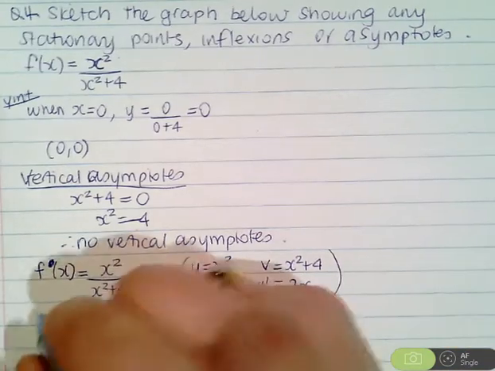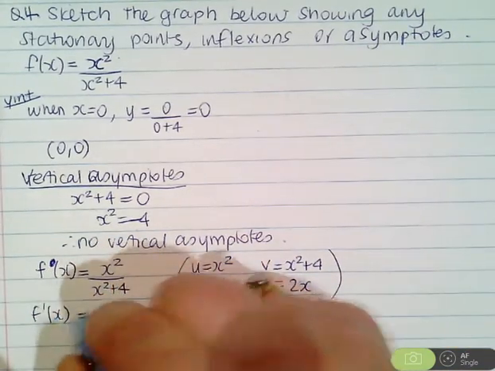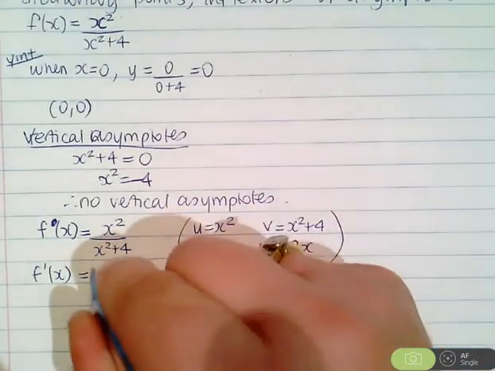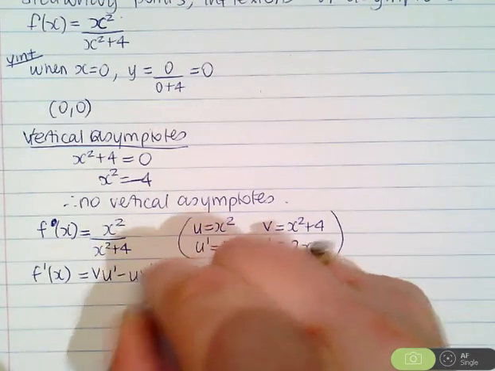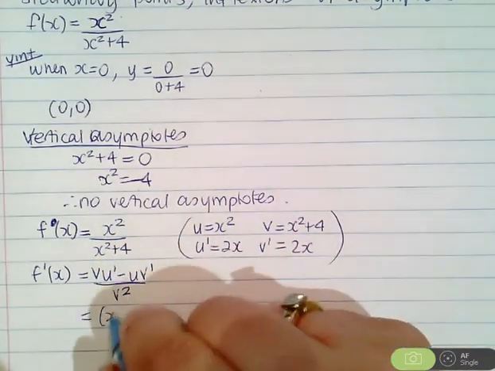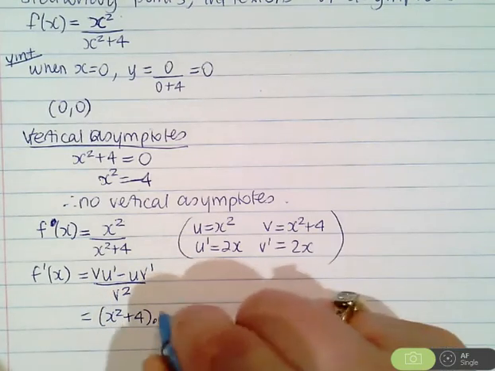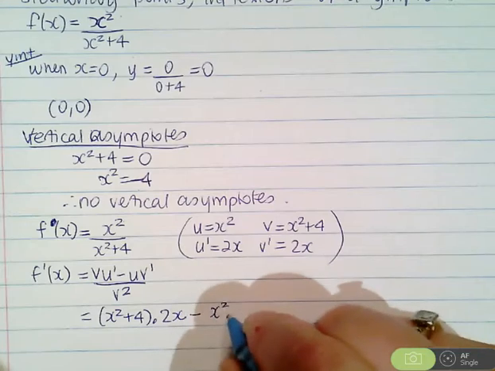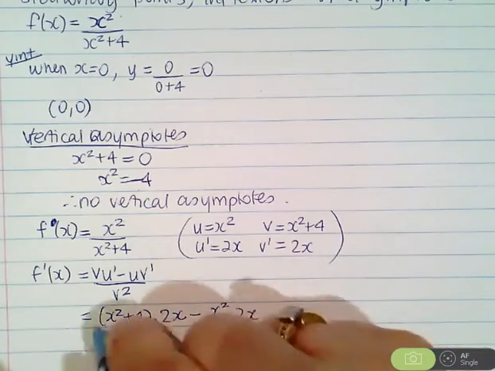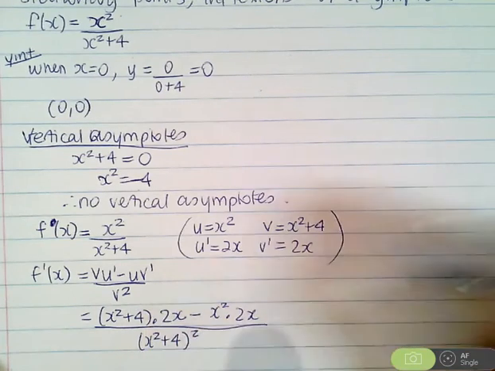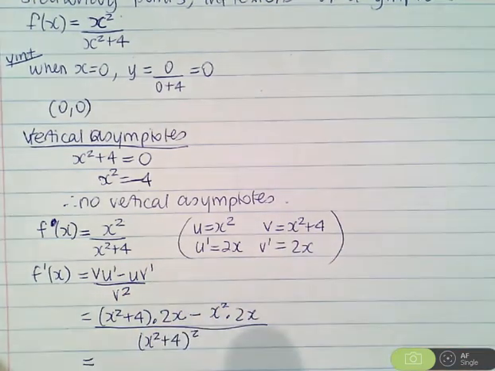So therefore, f dash x, now this will be the quotient rule because we've got a function divided by another function. So it's vu dash minus uv dash over v squared, which is v, that's x squared plus 4, times u dash, which is 2x, minus u, x squared, times v dash, 2x, over v squared, which is x squared plus 4 squared.